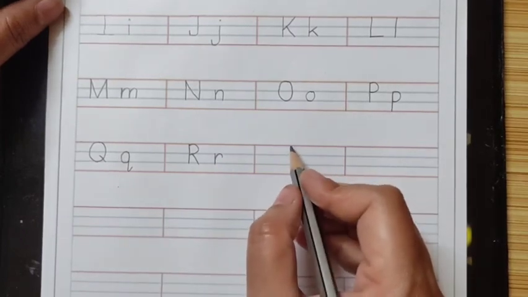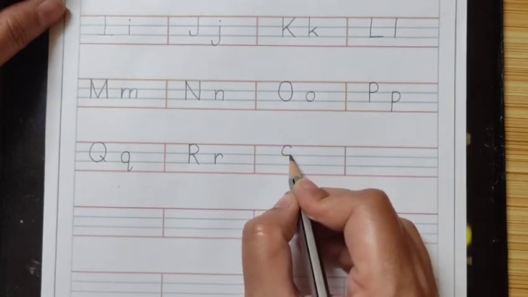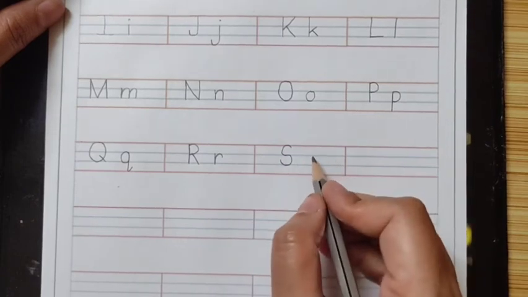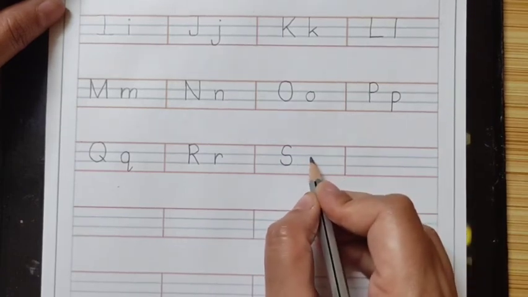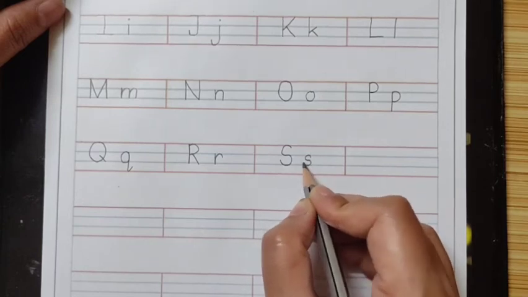Now we'll write alphabet S. For capital S, start from little below red line, make a C curve, reverse C curve and go a little bit up. For small s, start from little below first blue line, make a C curve and a reverse C curve, go a little bit up.